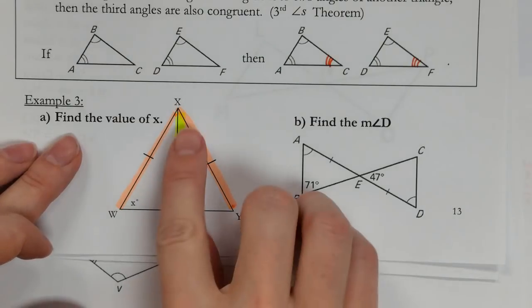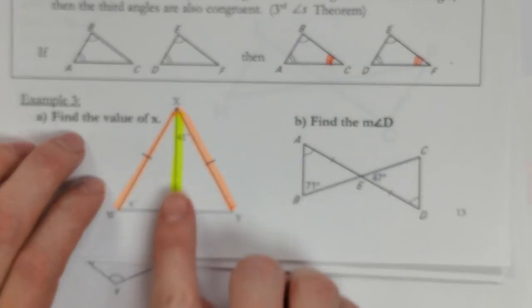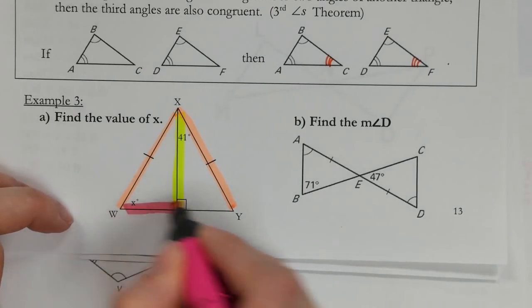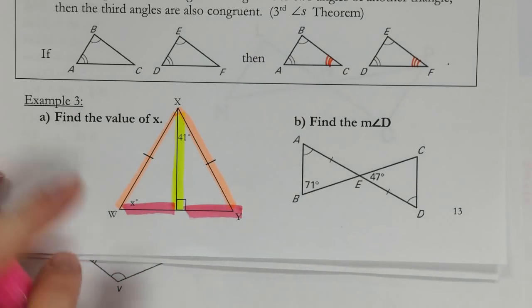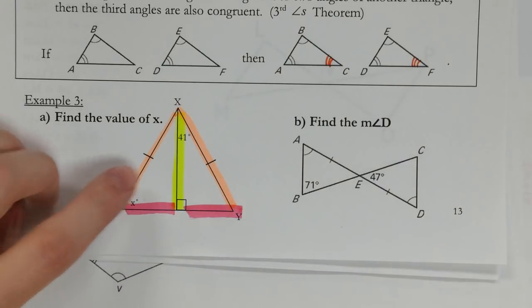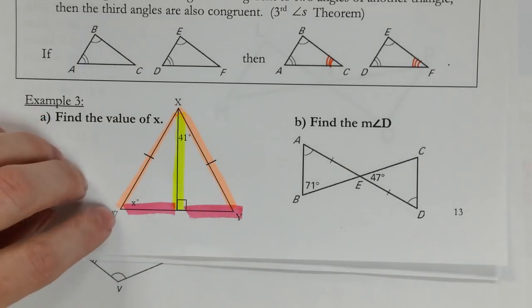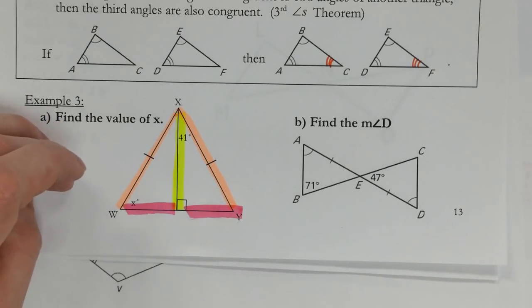We haven't talked about that for a while, but if I separated these two triangles, these two would be the exact same length, and then that means this bottom part has to be congruent to this bottom part. So if I'm trying to figure out which angle X goes with, it would go with angle Y. So angle W and angle Y are the same size.